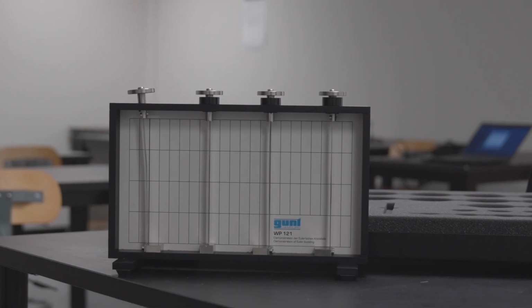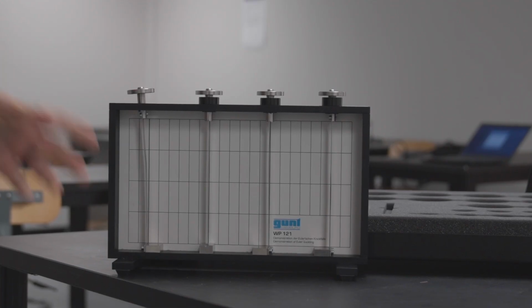So we have all of the loads calculated. We have all of the measurements done. And all of these are pre-installed, so you don't need to remove the screws. And then you will be able to calculate the modulus of elasticity for the beams.